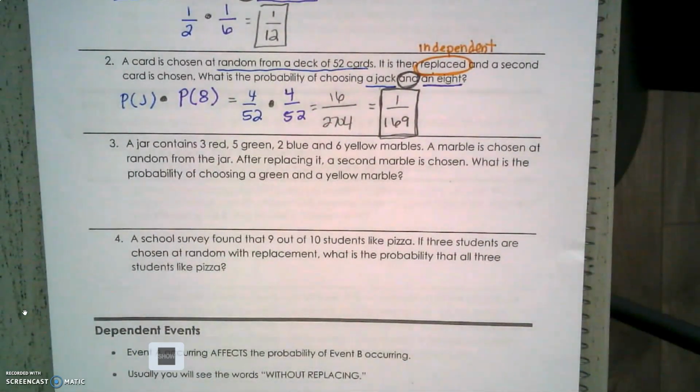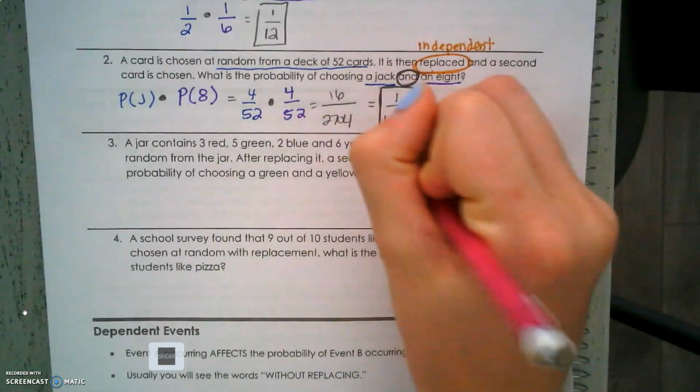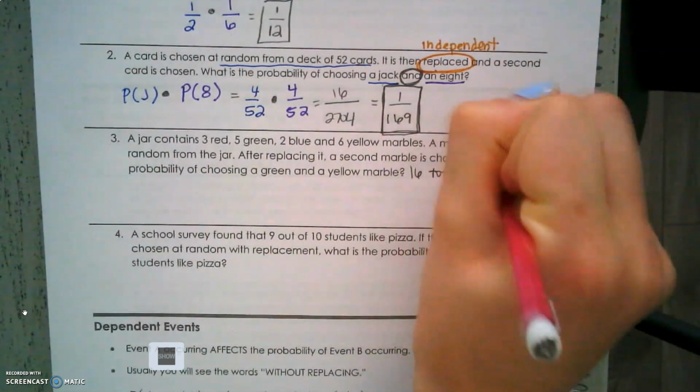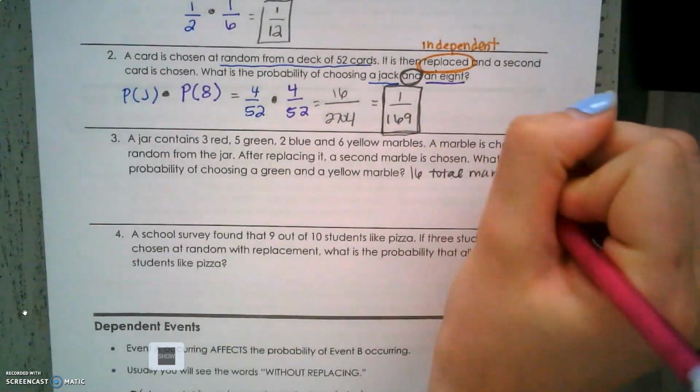So let's look at another example. A jar contains 3 red, 5 green, 2 blue, and 6 yellow marbles. So how many marbles are in that jar? So 3 plus 5 is 8, 2 plus 6 is 8, 8 plus 8 is 16. So we have 16 total marbles. We need that for our denominator.